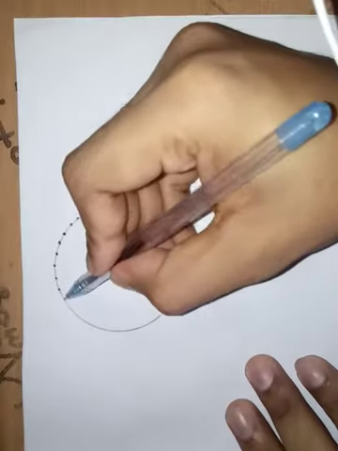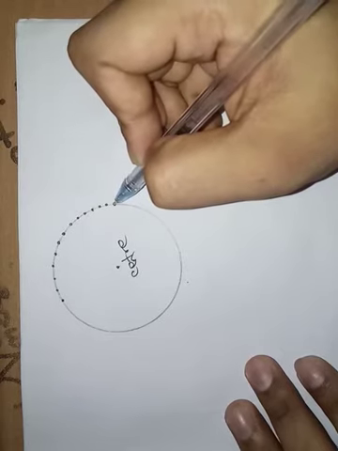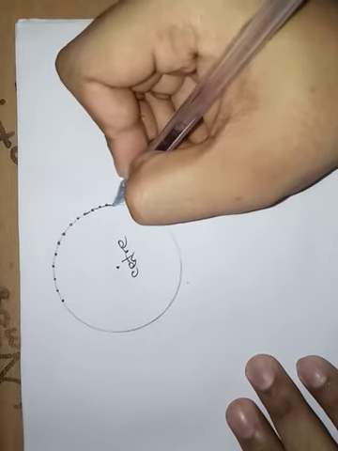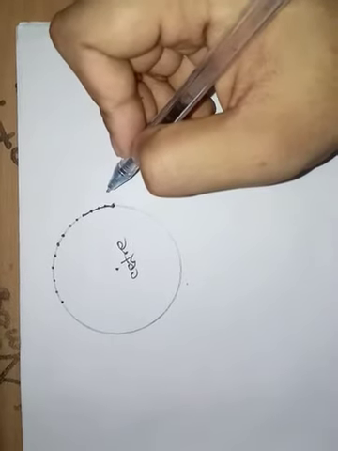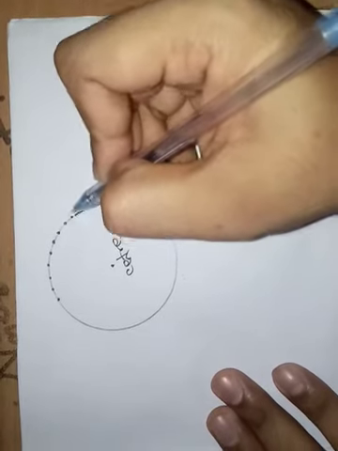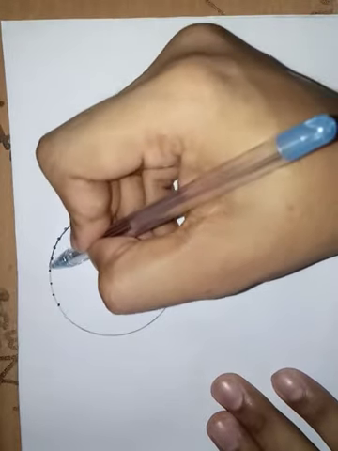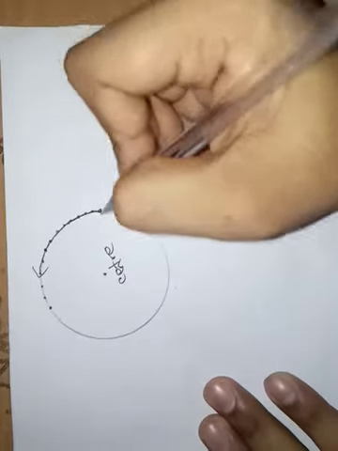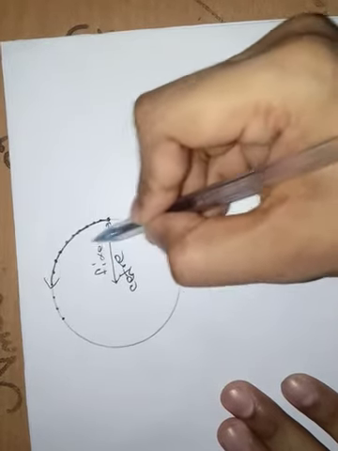Let's imagine this is a car, and it's moving. Let's say this moving point is a car, and you are driving the car, and you are moving in such a way, or in a path, that the distance between you and the fixed point is always fixed.